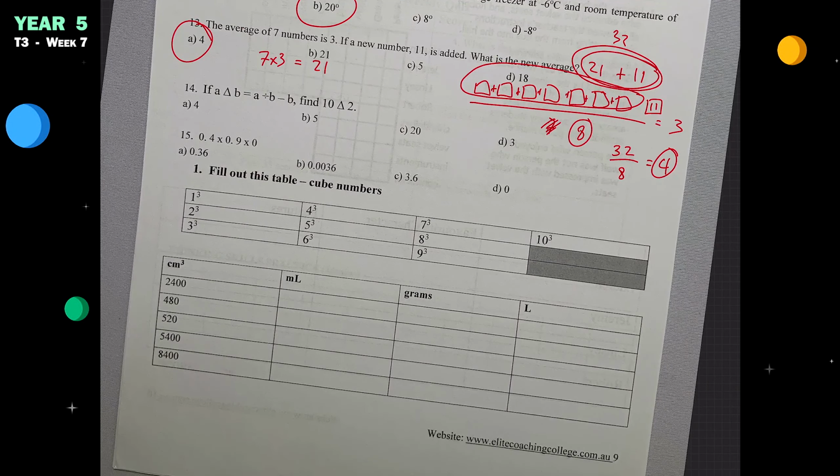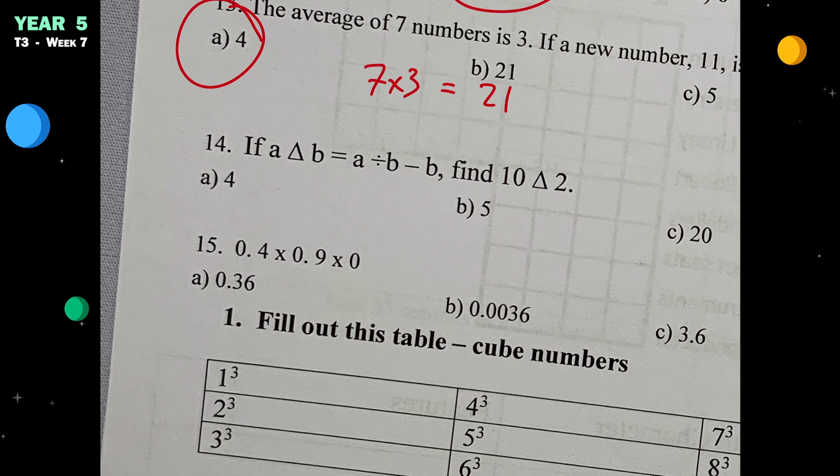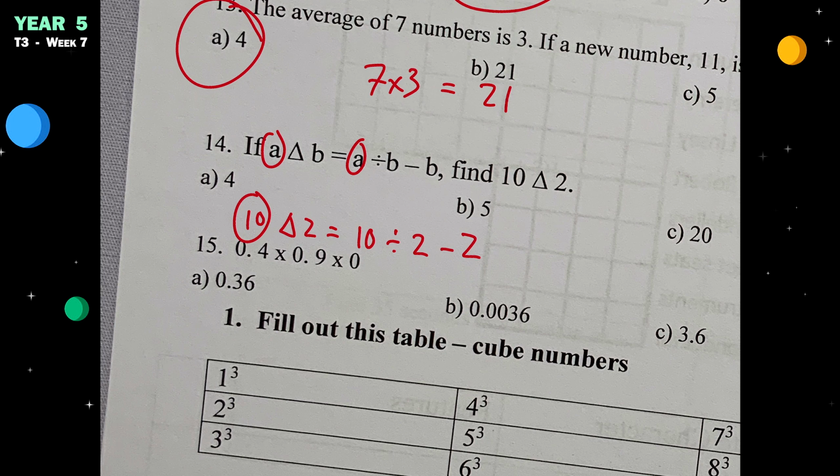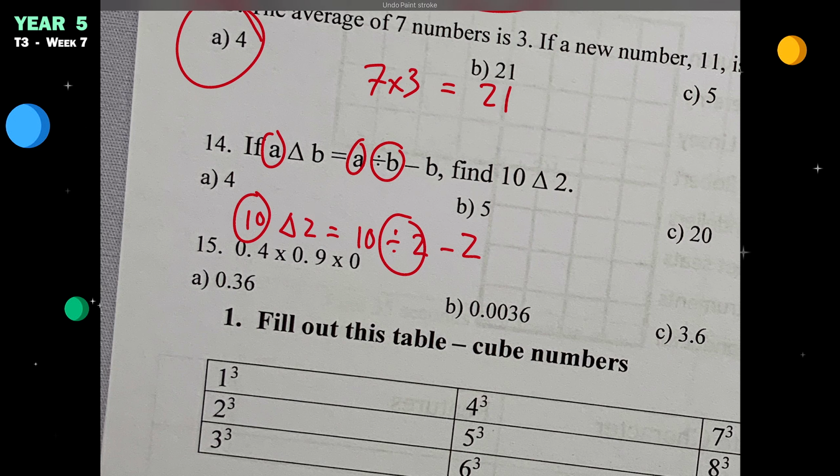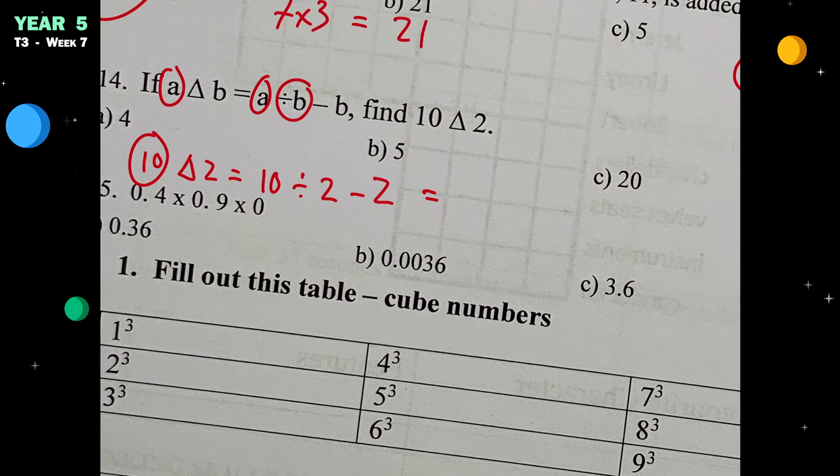Question 14. If A triangle B equals A divided by B minus B, find 10 triangle 2. So 10 triangle 2 equals 10, because A is 10, divided by B, which is 2, minus B, which is 2. So you're just matching everything up the way it is. If you divide by B, you divide by the second number, 2, and you minus B, which means you minus 2. This is the bottom math, so you can work it out.